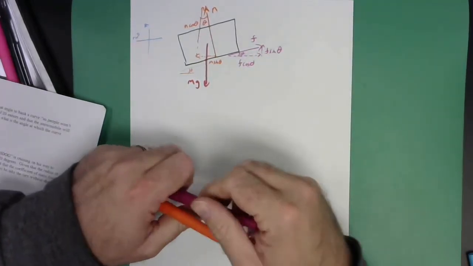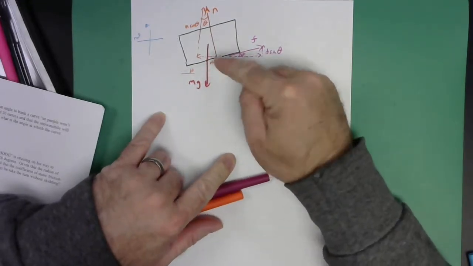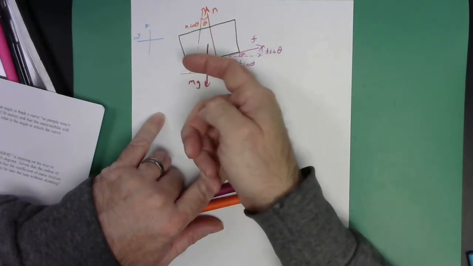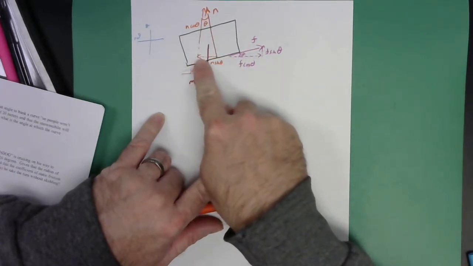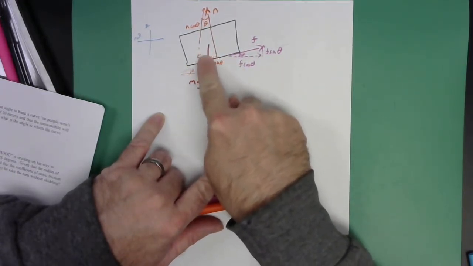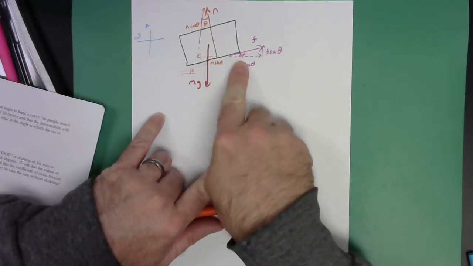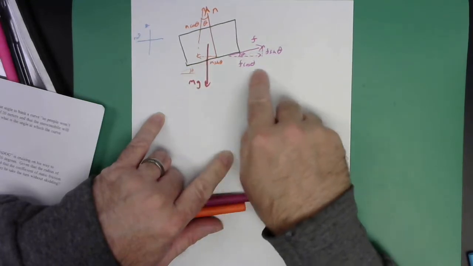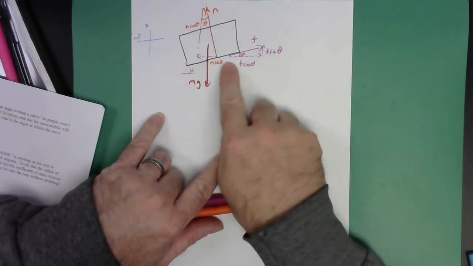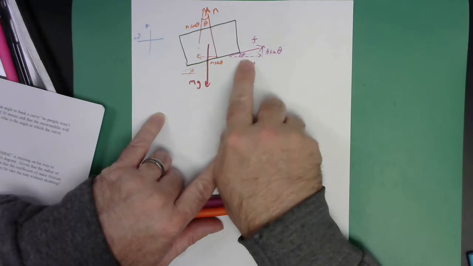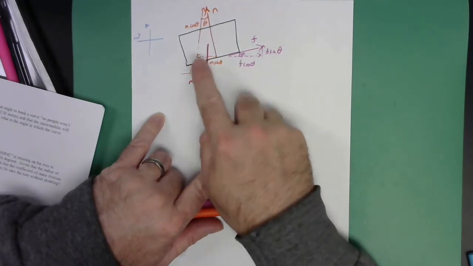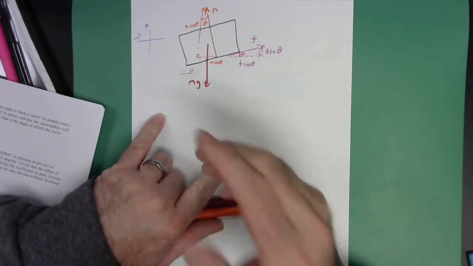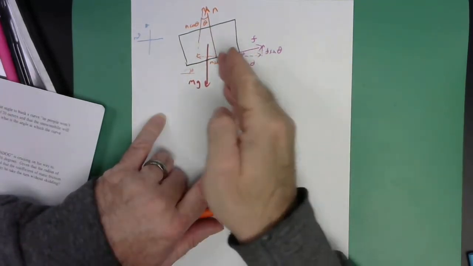Now, see what's happening here? We need a force toward the center to make us turn. The faster we go, the bigger that needs to be. The slower we go, the smaller that needs to be. Turns out this is too big, and so friction has to go against it to cancel out part of it. I should have this arrow be shorter than this one probably. But the point is, this needs to cancel out part of it so that we have just enough to make us turn and not too much, so that we would not accelerate down the hill.